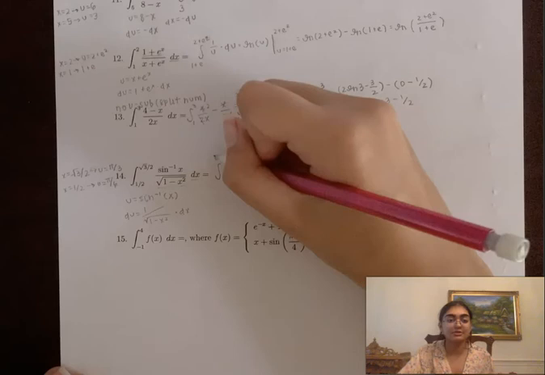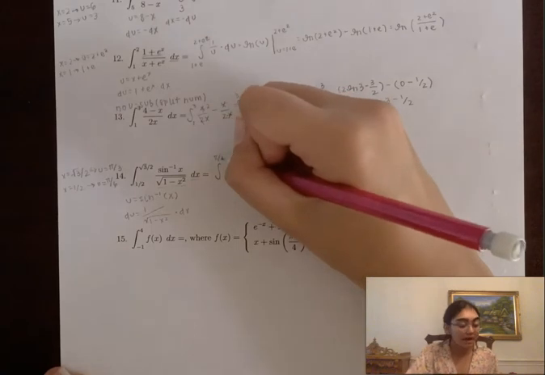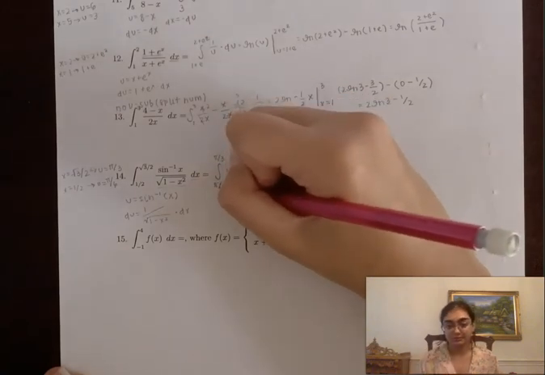The same exact situation is happening with 1/2, which is our other x value that we have to change into a u value. The sine of pi over 6 is equal to 1/2. So that means that the inverse sine of 1/2 is equal to pi over 6. So our two new values are pi over 3 and pi over 6.